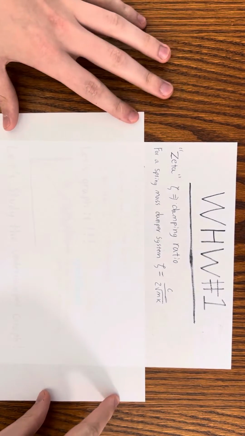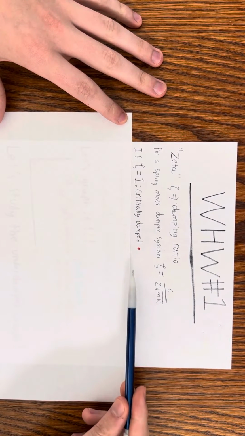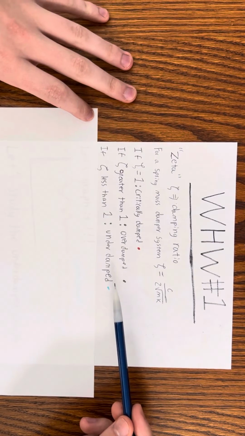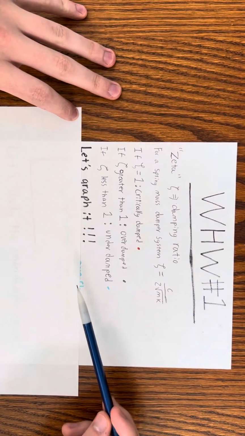spring mass damper system. If zeta is equal to 1, the system is defined as critically damped. If it is greater than 1, it's overdamped. And if it is less than 1, it's underdamped. So let's go ahead and look at the graphs.